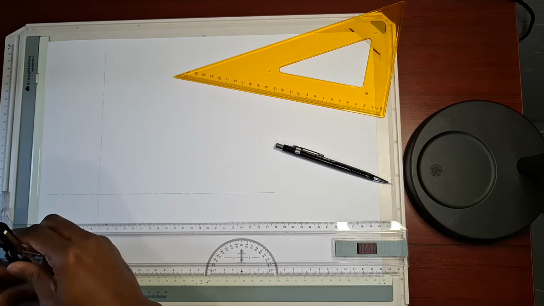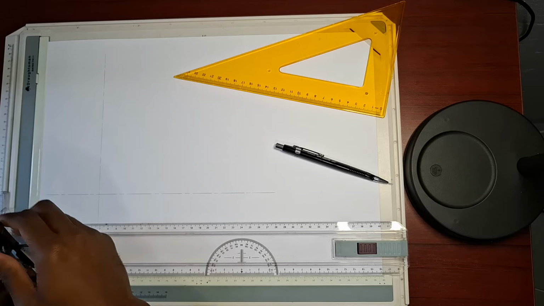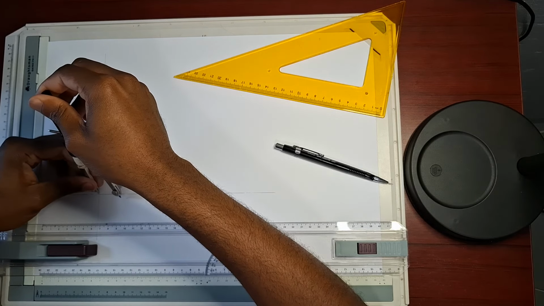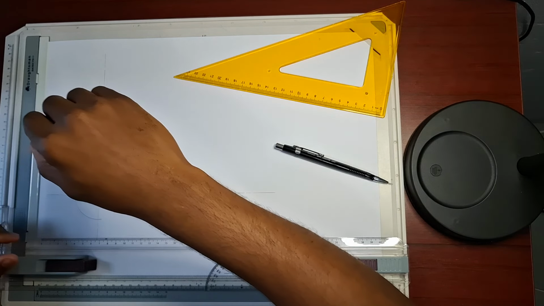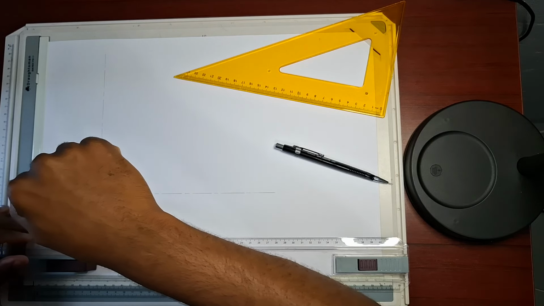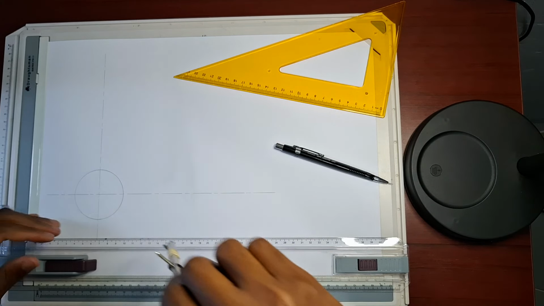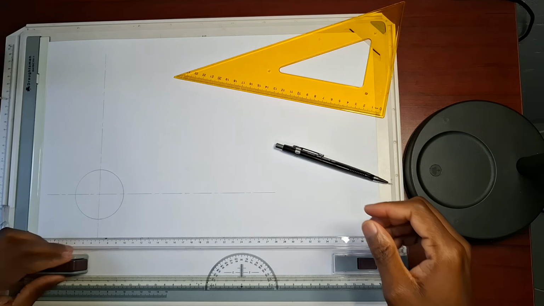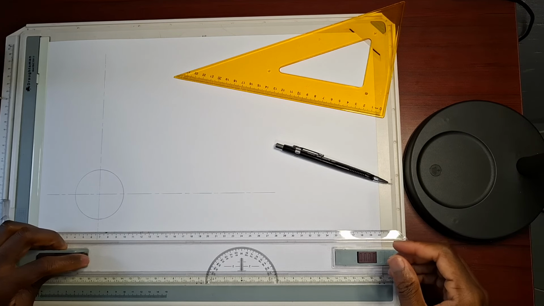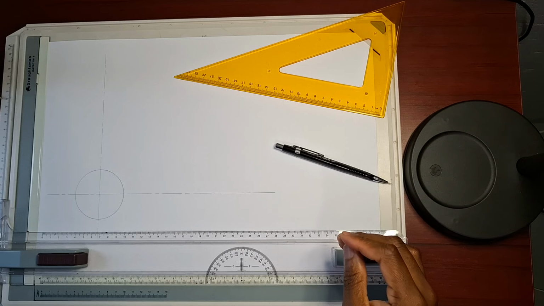There you measure your 30 radius. Like that, and then that is supposed to be projected upwards.